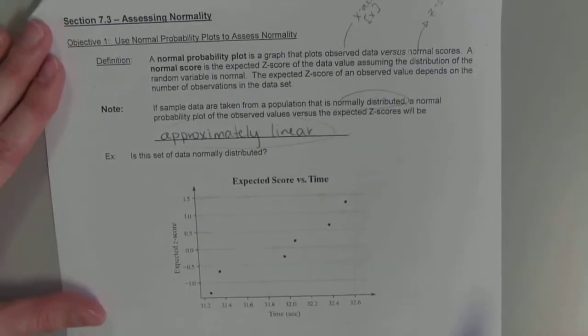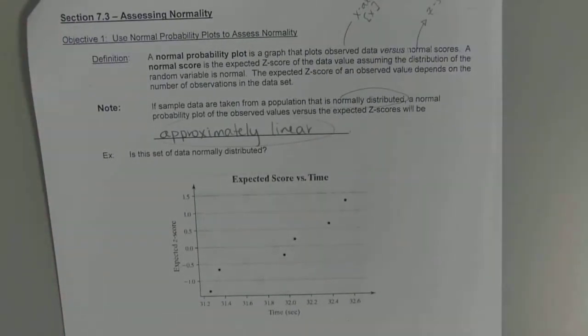So if your normal probability plot looks like a hot mess, okay, it's probably not normal data. But if you plot your normal probability plot and it kind of follows the line like chapter 4, it would be considered approximately linear, which means it's approximately normal.